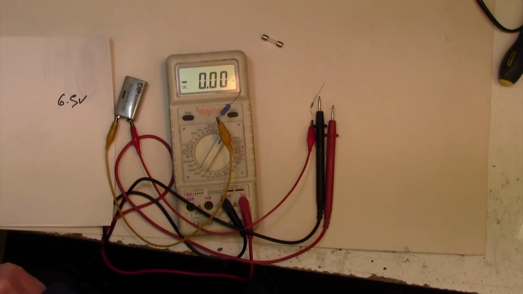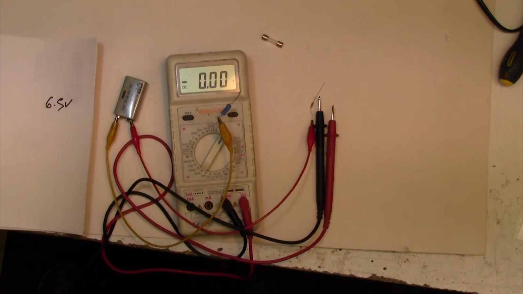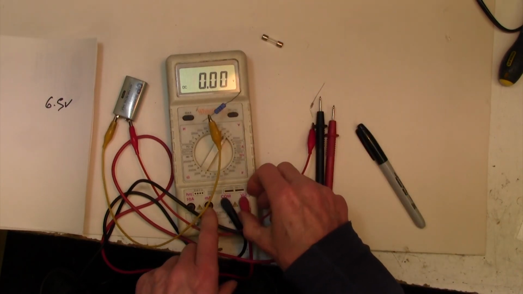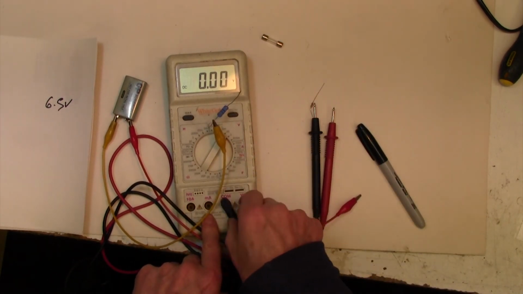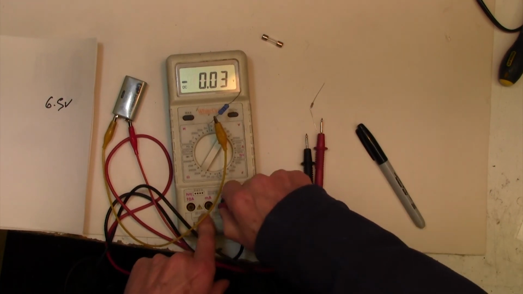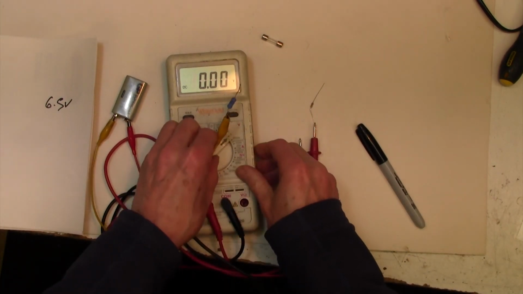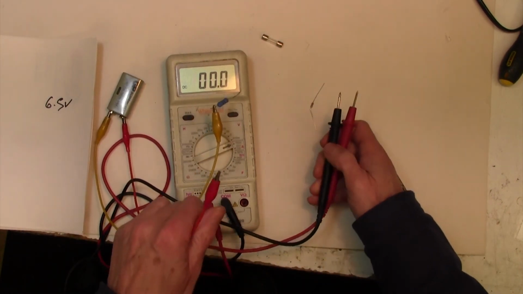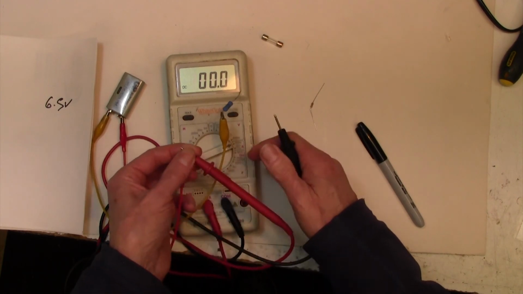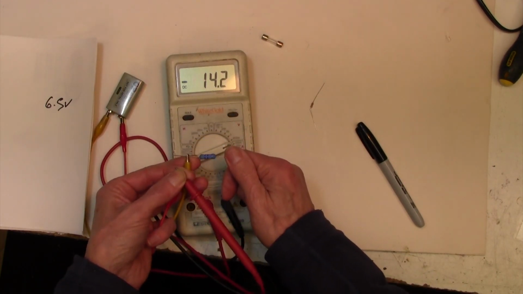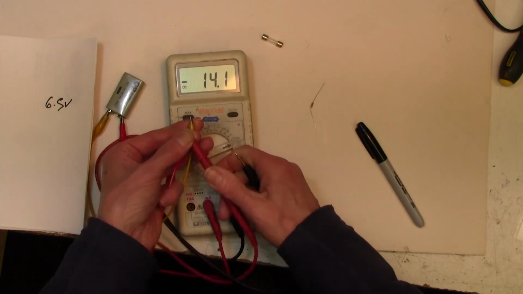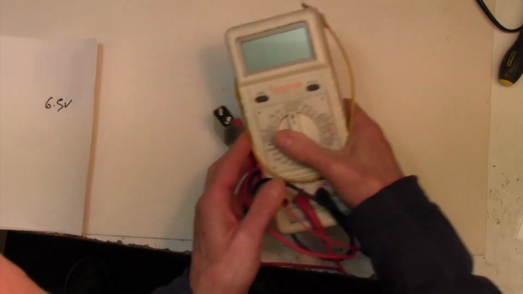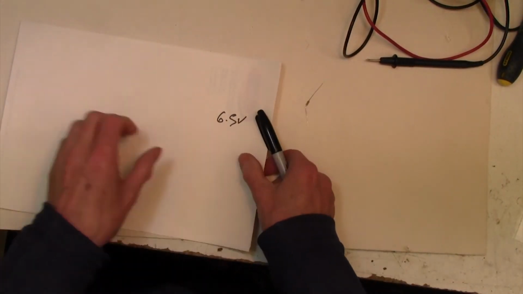6.5 volts. Now I'm going to do exactly the same thing, but I'm going to put the meter in series with the resistor and measure the current. To do that I need to move this over to the milliamps, turn this to milliamps. So now when I put these probes on, I'll be measuring the current through the resistor. So let's see what that is. Hopefully this will work. 14.2 milliamps. Okay, let's make a note of that. We can move all this now out of the way. 14.2 milliamps is what we want to remember.